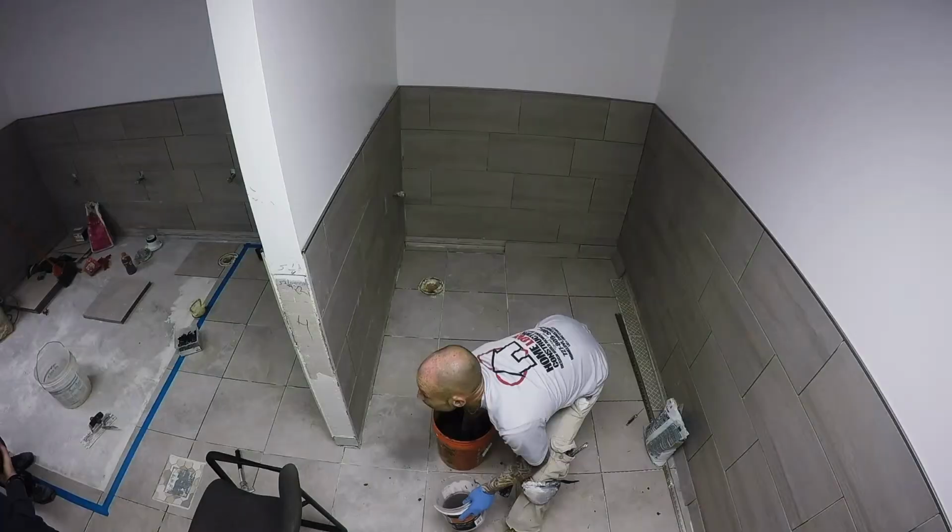Then we'll come back and we'll really, hand apply with a grout sponge or grout float, whatever you want to call it, we'll really press in that thicker grout. That'll be our finished grout surface. So we'll hit our walls, then down to our floors, and then we'll be out.